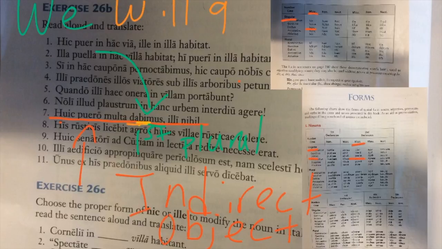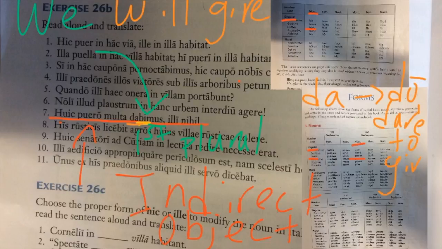So, "we will give." The root da is from do, dare, which is the verb "to give" in Latin. So a first person plural, future tense form of the verb do, dare, to give, is translated "we will give."